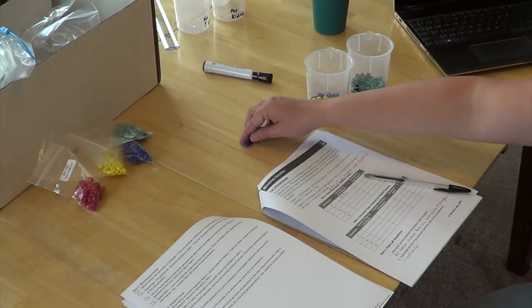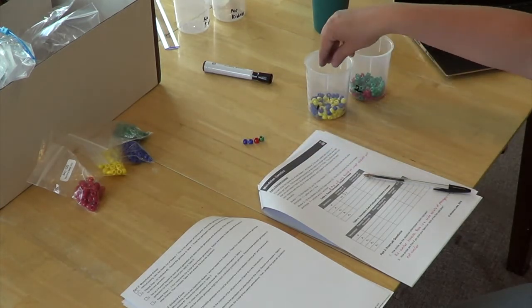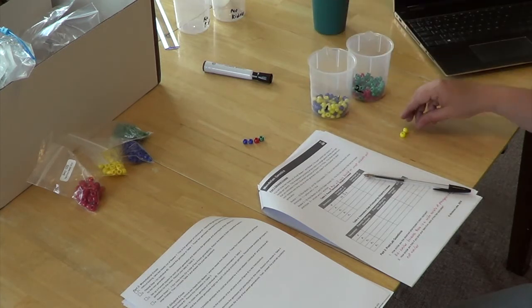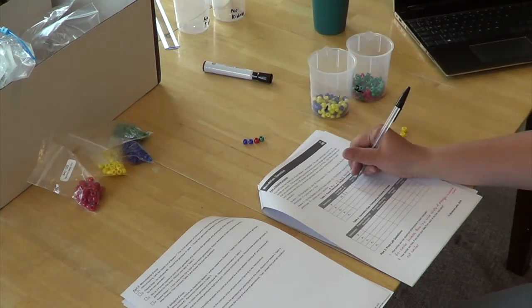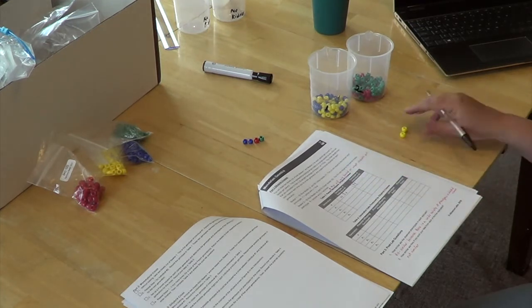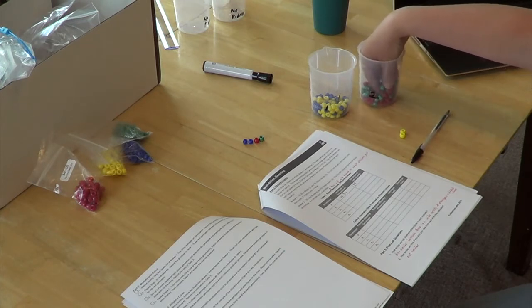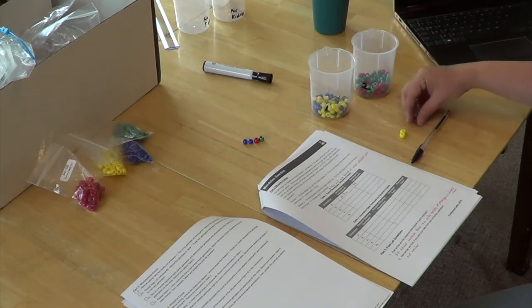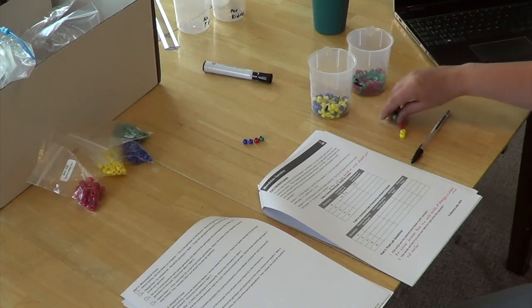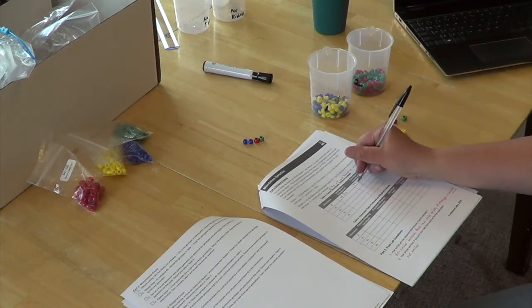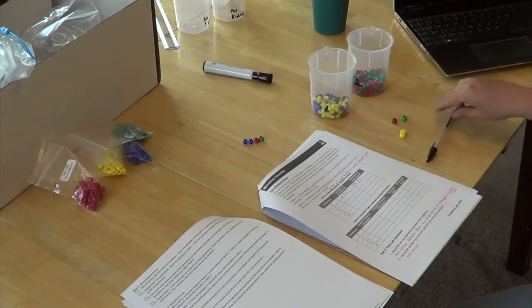Okay, and I'm just going to set them to the side. And now I'm going to do the genotype of individual 2. So I randomly pulled 2 beads. I got 2 yellows, so capital Y, because that's the dominant color. And then I'm going to pull 2 out of here, and I got another heterozygous. So I have a green and a red, so capital S, lowercase s.